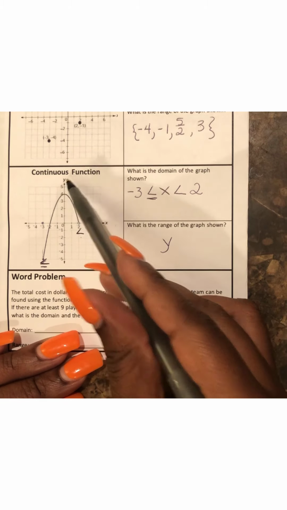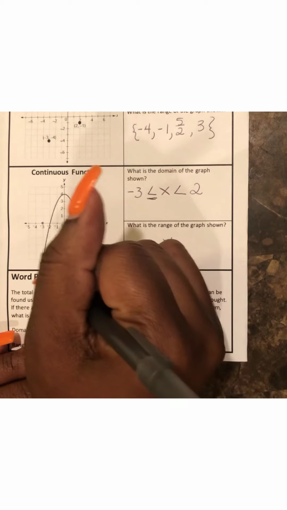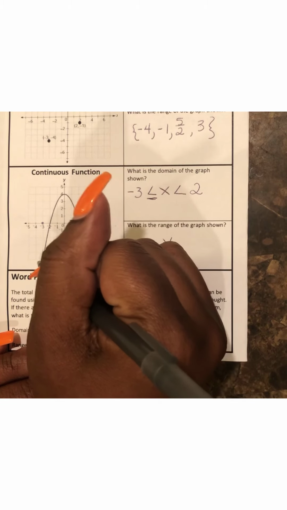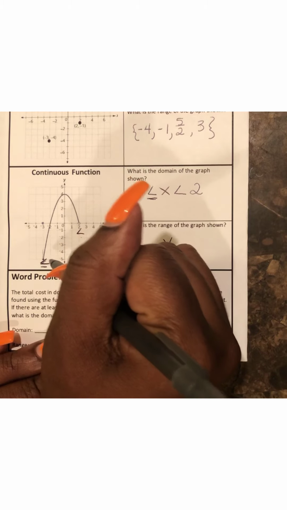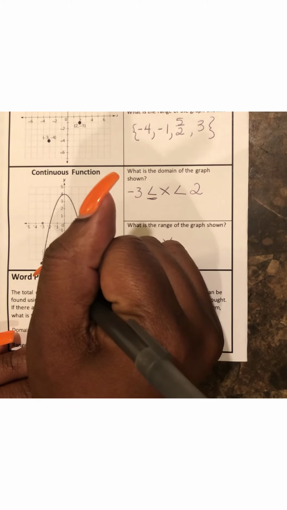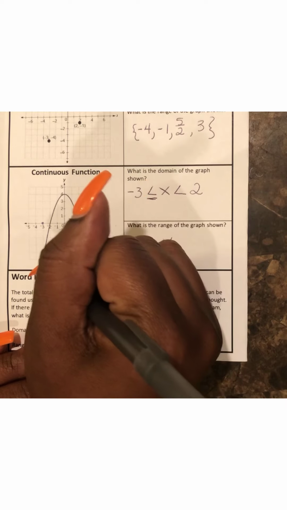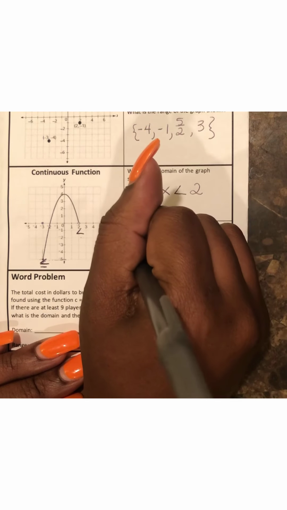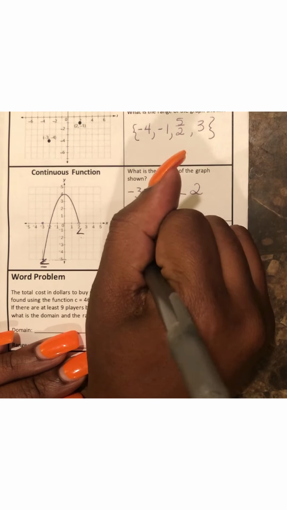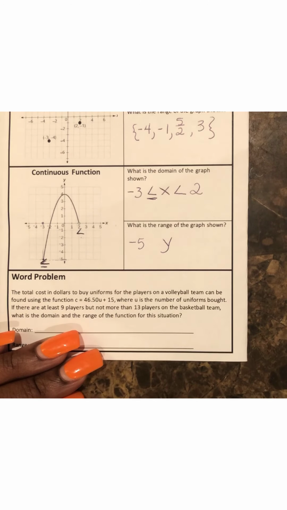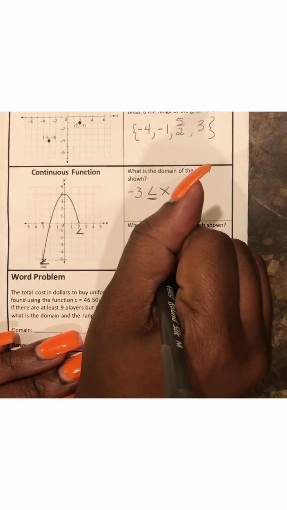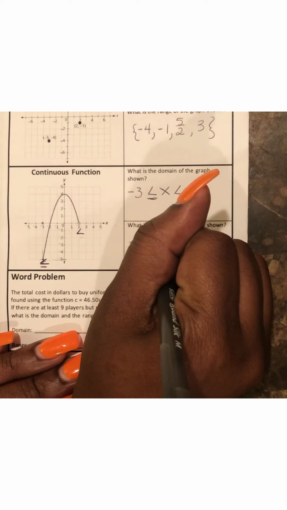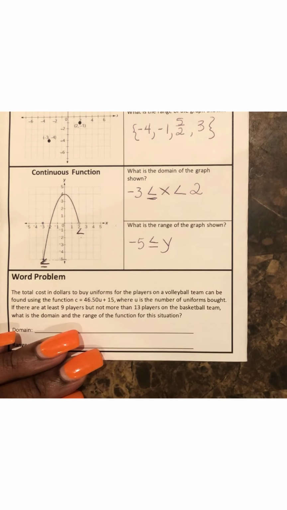Okay, bottom to top. Now, if we look at the point, notice that the lowest point is at -5. So we know -5 is going on the left side. We have a closed circle here, so we know our sign is going to be less than or equal to.